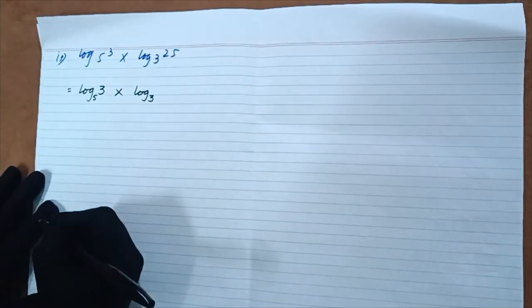Now solving at a faster pace. Log, write this number as a base over here. Write the numbers clearly so you don't get confused between the base and the original number. Log base 3 of 25.